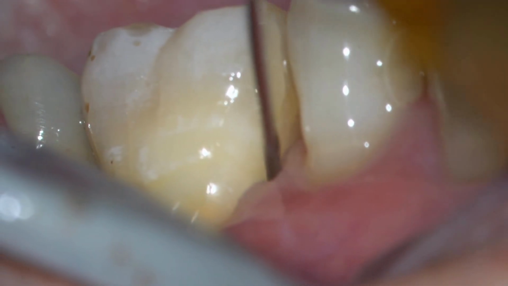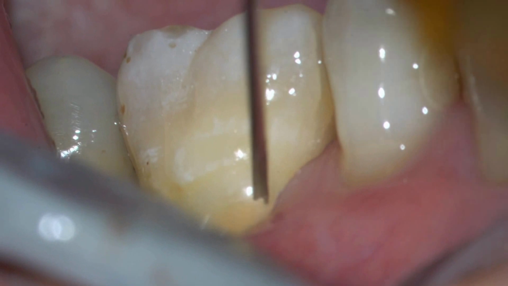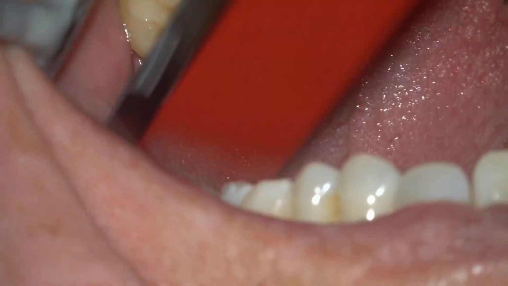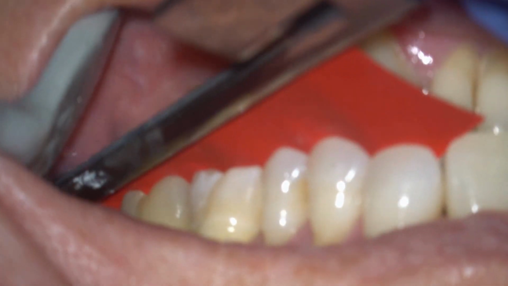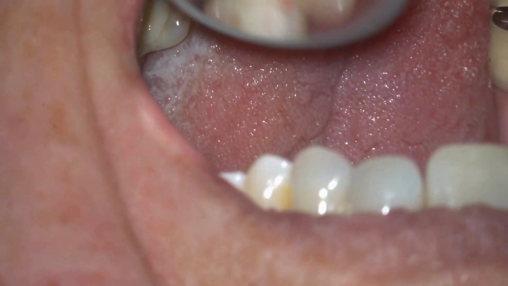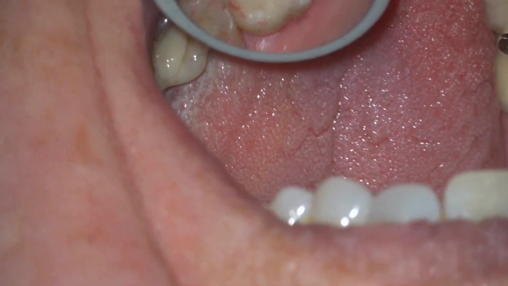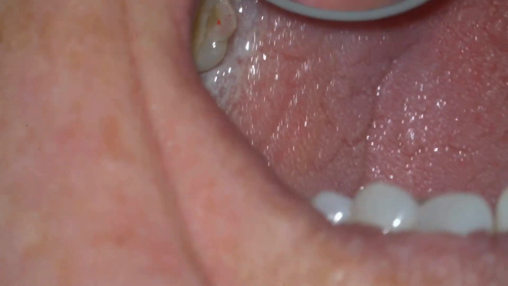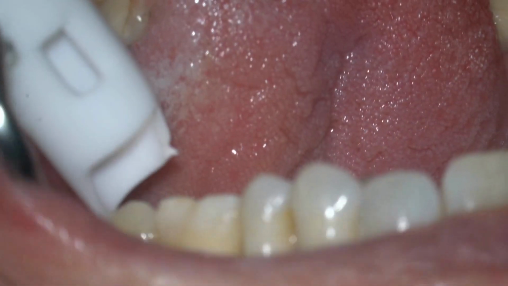Now I'm looking at the side where that Cavit was sealing the external communication, and interestingly, over a month the gum tissue had grown back over that external opening. Go ahead and check the occlusion. Occlusion is fine, and we're ready to go ahead and take our final radiographs.